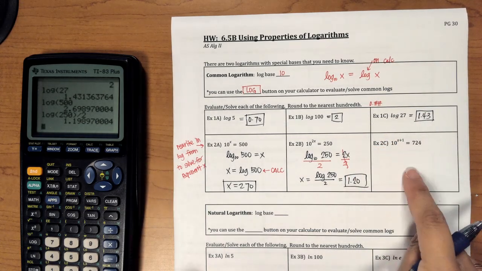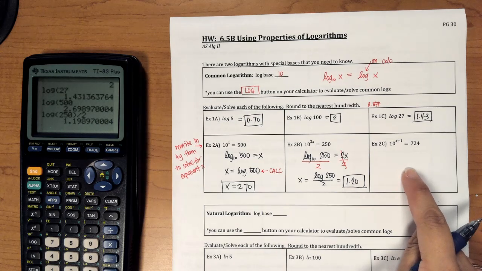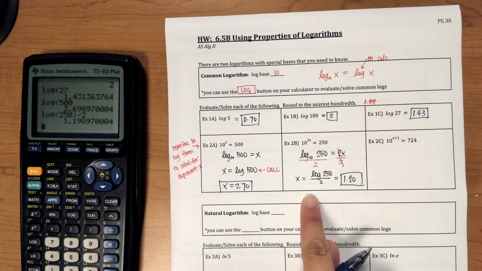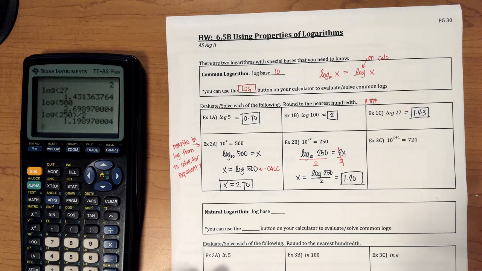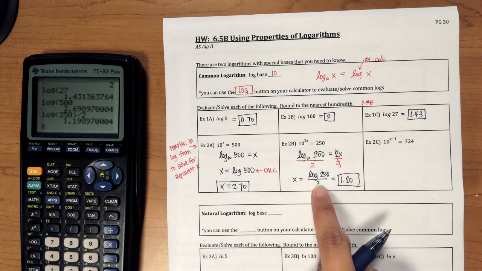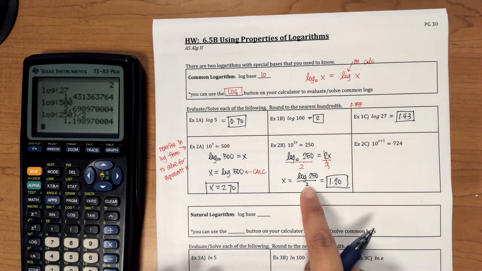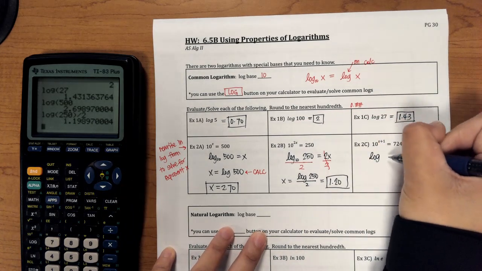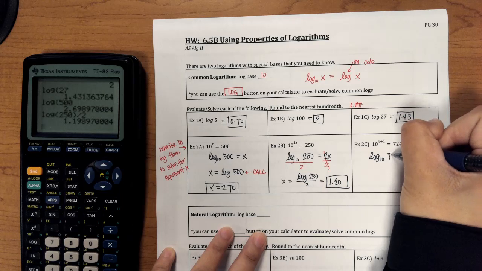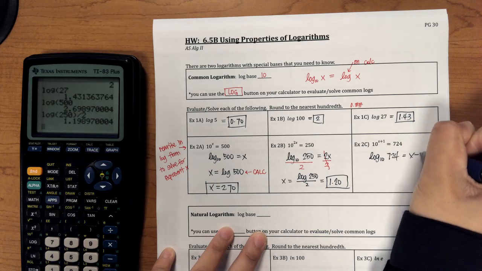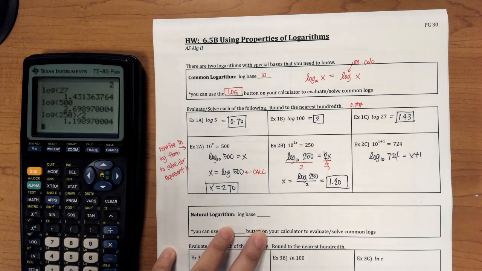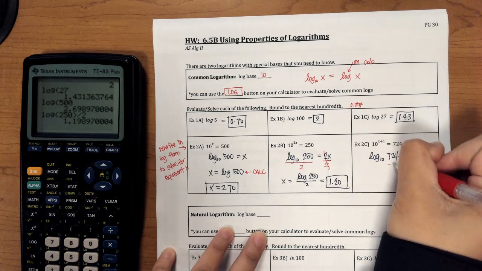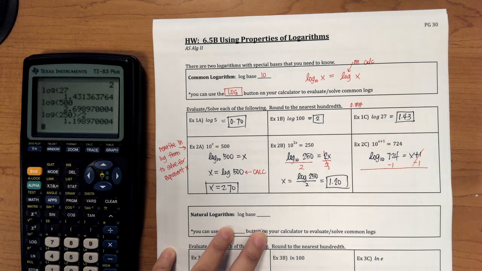Okay, so when you solve this problem, I also don't want you to touch the calculator until the very last step. And essentially, if I gave you a no calculator test, you would leave your answer as log of 250 over 2. Okay, so let's take a look. You try this, maybe pause it. And then check your answers.